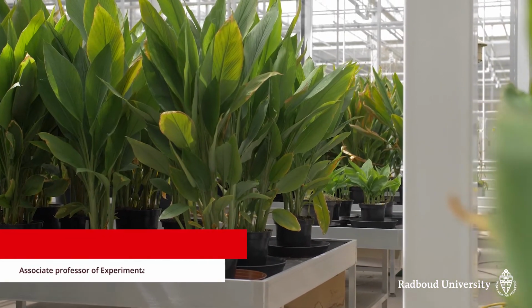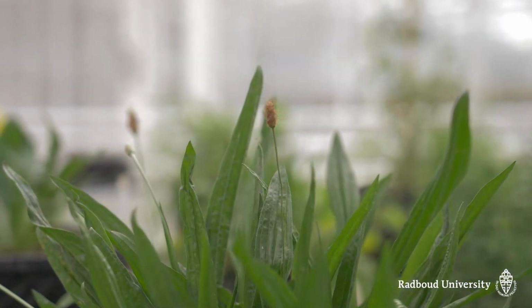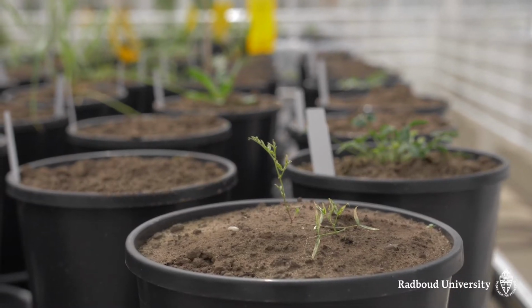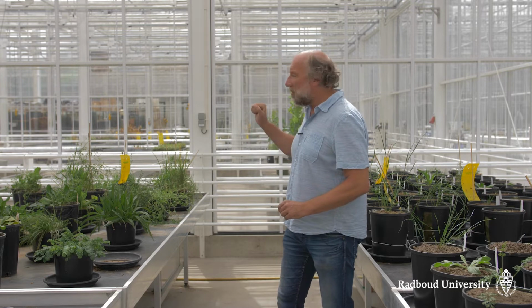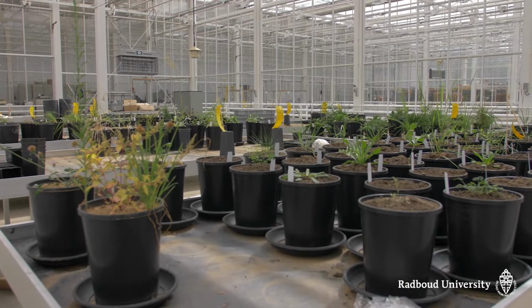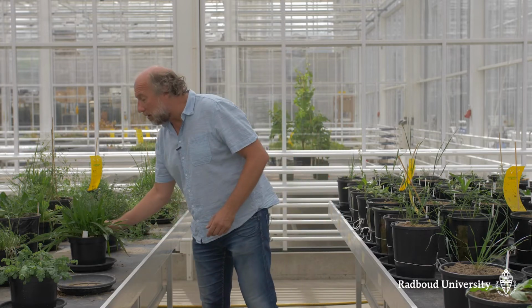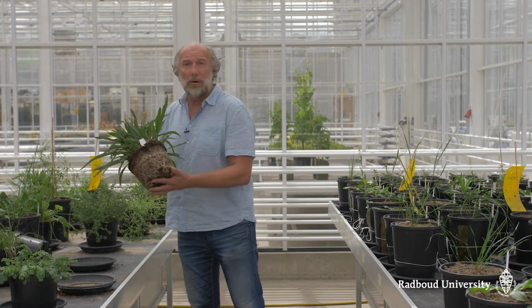I'm from the Department of Experimental Plant Ecology, and what we are doing is looking at how plants, in this case plants from the Netherlands, respond to their environment. And part of that is looking at these specific plants here that grow on the Dutch dikes. For our research, we not only look at what happens above ground, because that's relatively easy. You can see these plants, but we also look at what happens below ground.